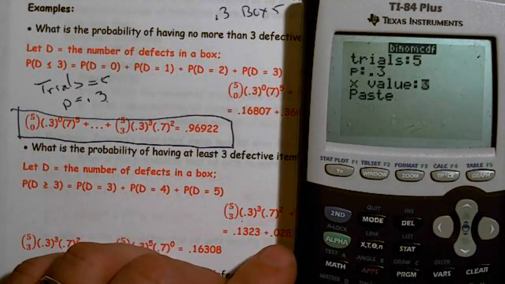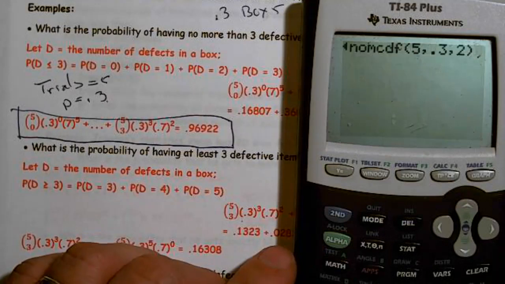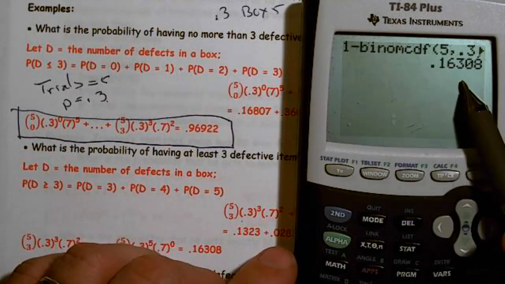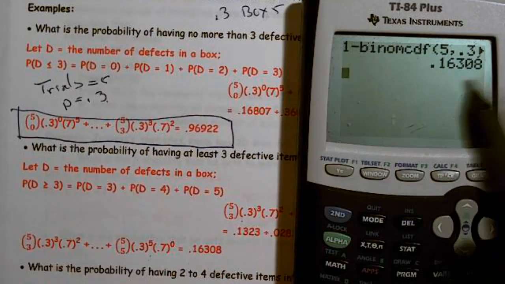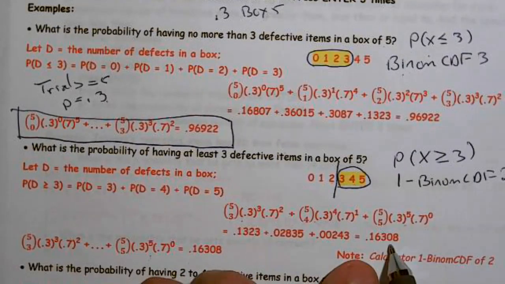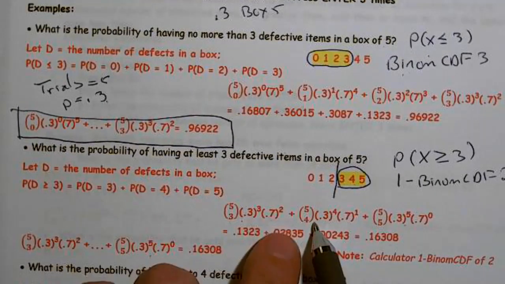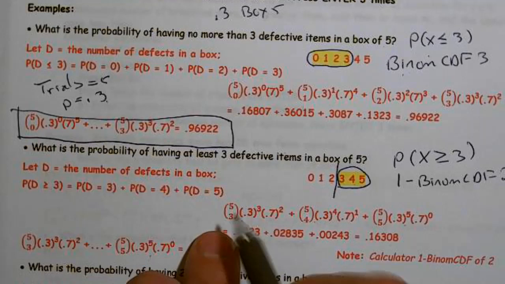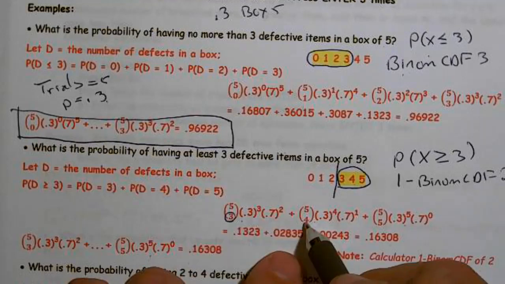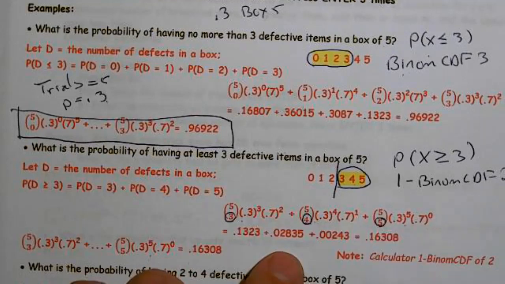The highest value I did not want was 2. And I get 0.16308. And there's my answer, which is essentially the PDF of 3 plus the PDF of 4, plus the PDF of 5.